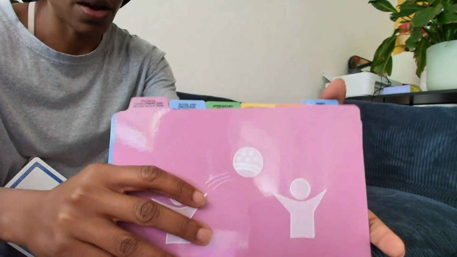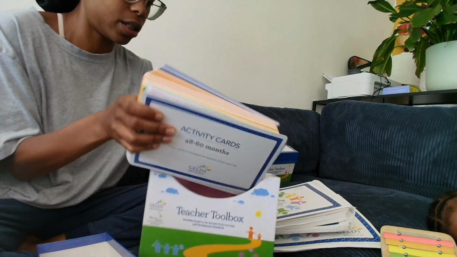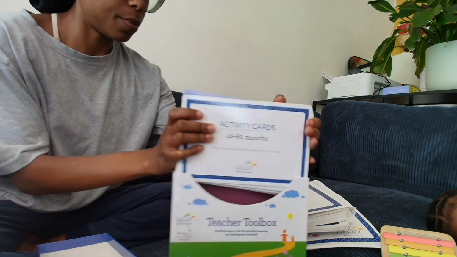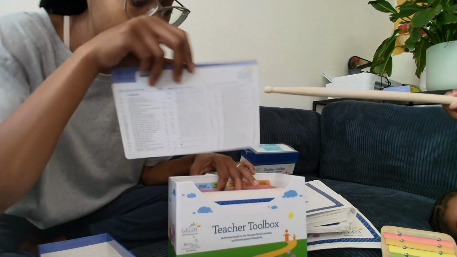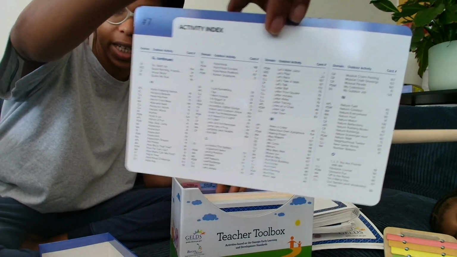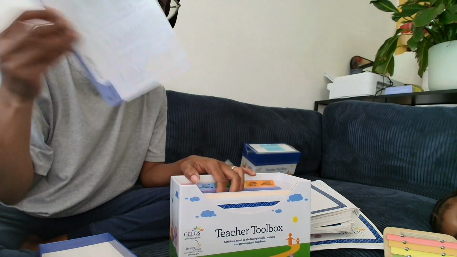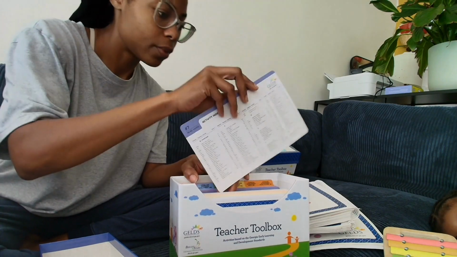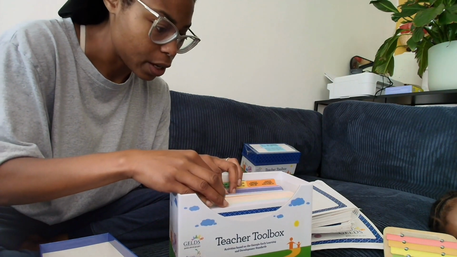And these are going to be all of the different standards and domains. I'll organize these later. I'm going to put them in here. These are the recommended books to go along with all of these things. That's pretty cool. The activity index, just for easily keeping track of this. All of these cards are laminated, so waterproof, spill proof, all of that good stuff.